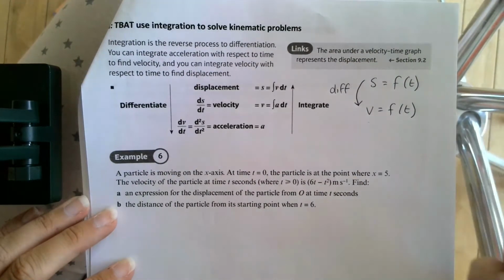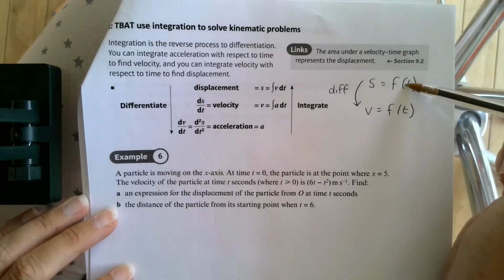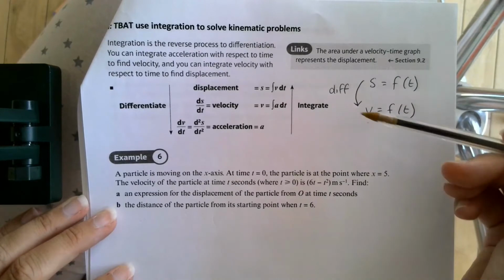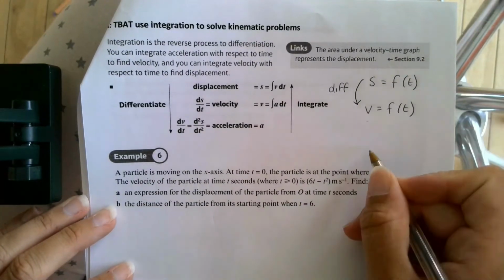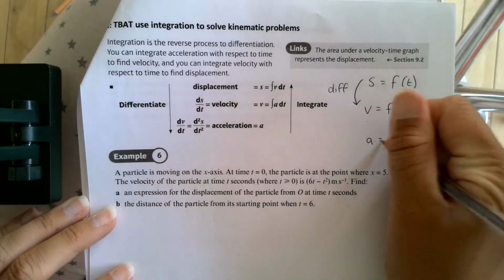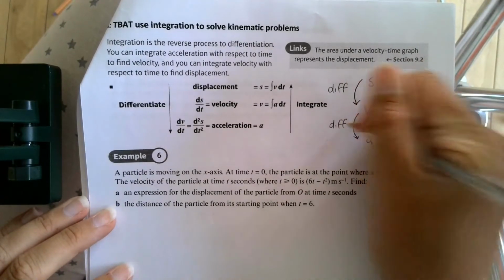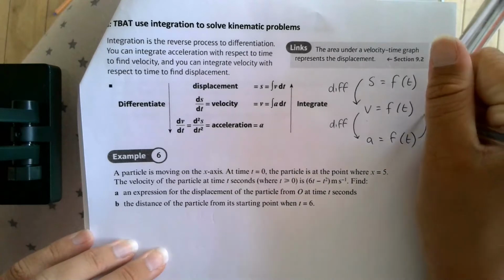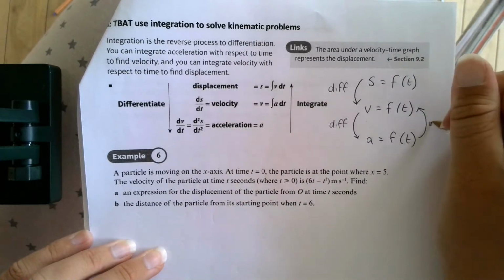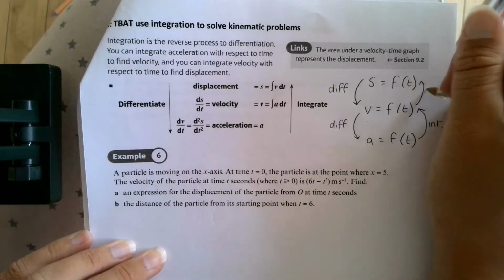That made sense to us because the velocity is the gradient of the displacement-time graph. Therefore, differentiating, finding the gradient, is how we get from displacement to velocity. Similarly, to get from velocity to acceleration, I will also differentiate. Now we know that the reverse process of differentiating is integrating. So to work backwards, I can go from acceleration to velocity by integrating, and from velocity to displacement I can also integrate.